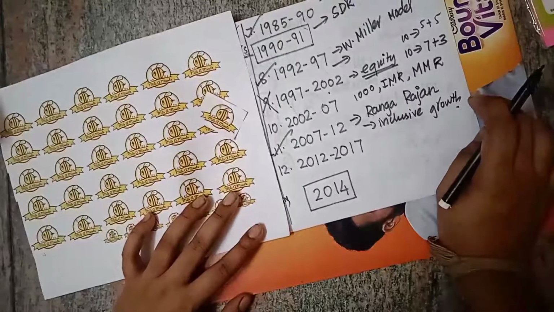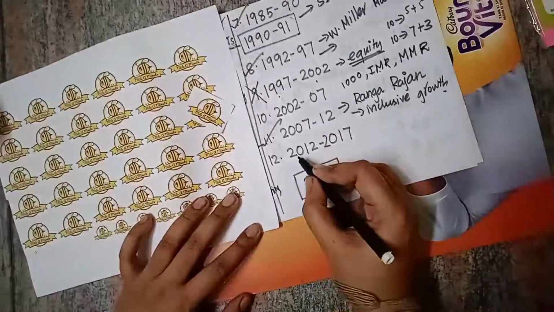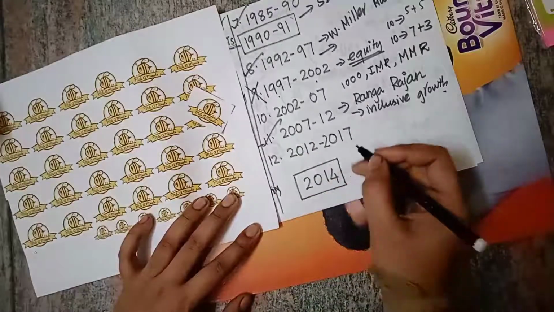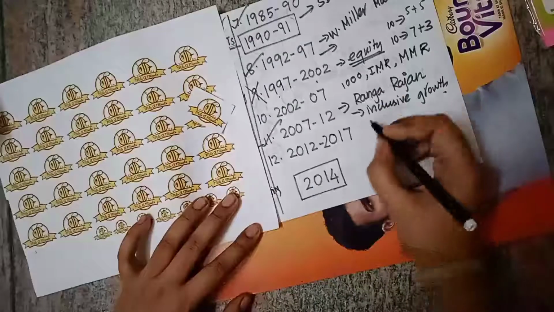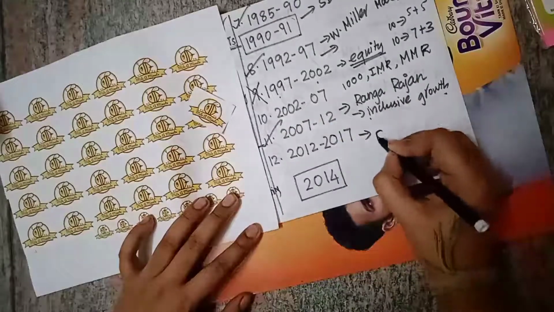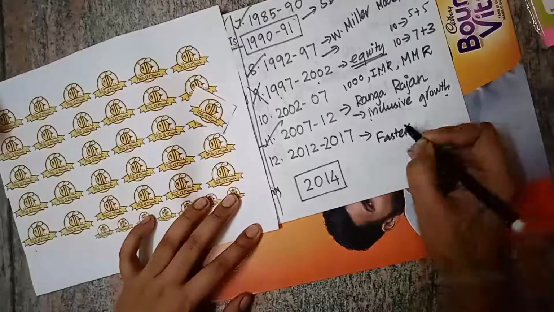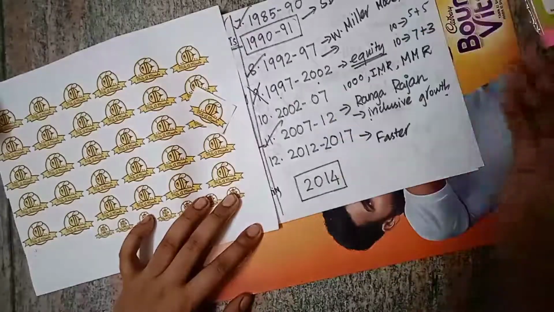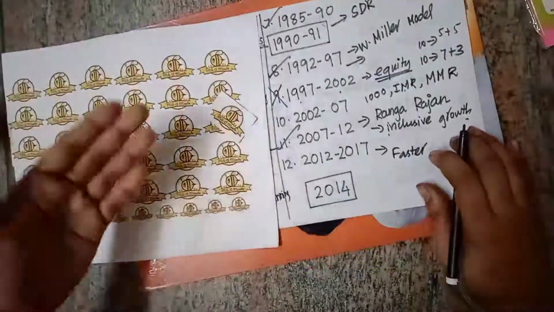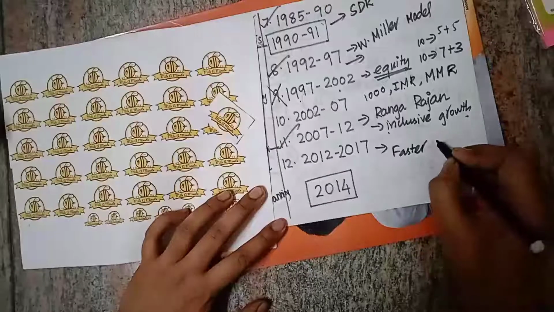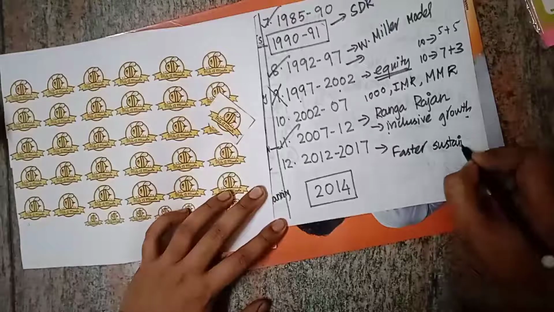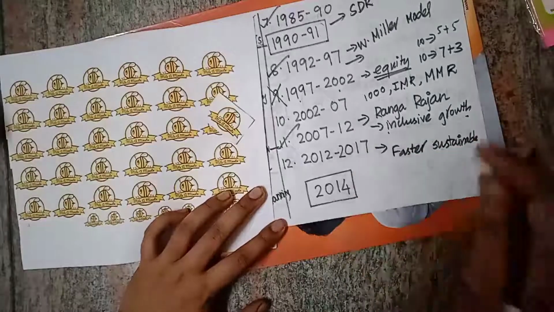And then the 12th 5-year plan. The 12th 5-year plan period is from 2012 to 2017, and the main objective during this period is faster, sustainable, more inclusive growth. So what is sustainability? Sustainability is leaving resources for future generations. You are using the resources as well as leaving them for your future generation, then it is called sustainability. So during the 12th 5-year plan, we had the objective of faster, sustainable, and more inclusive growth.